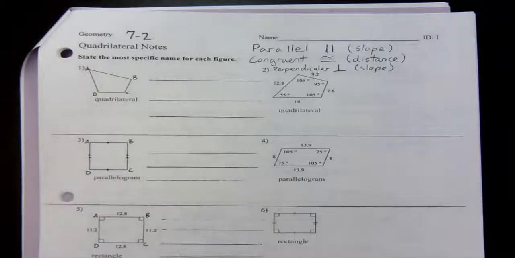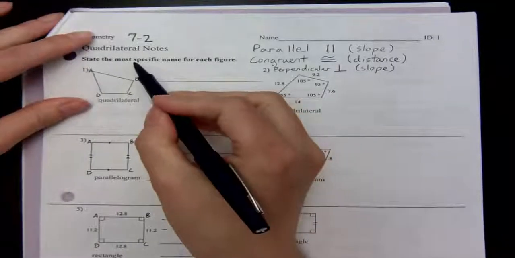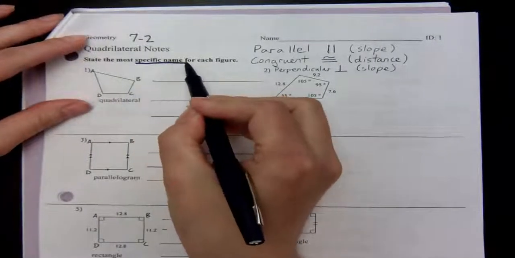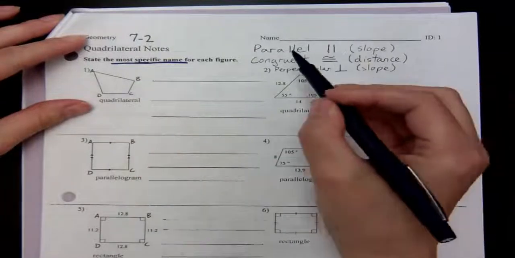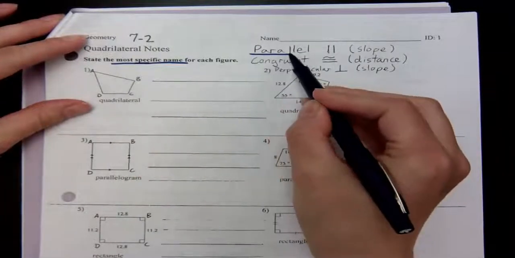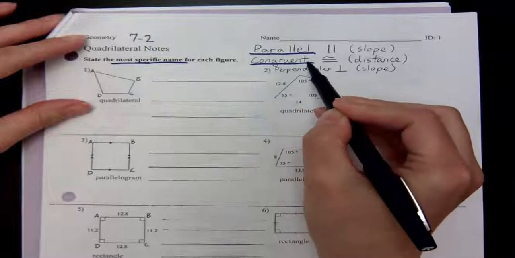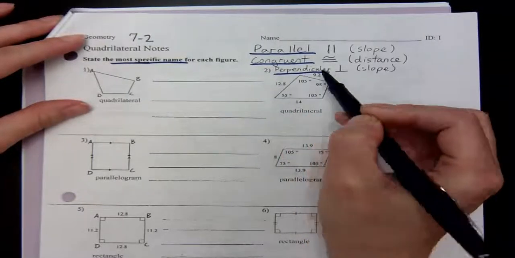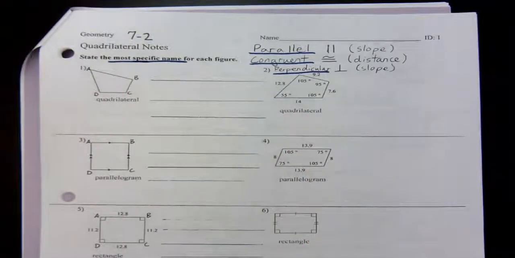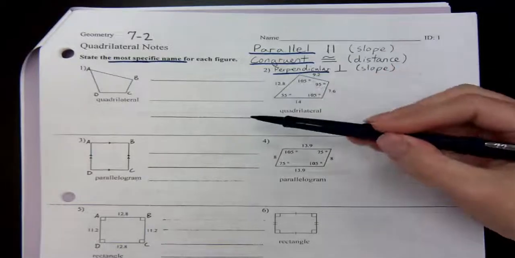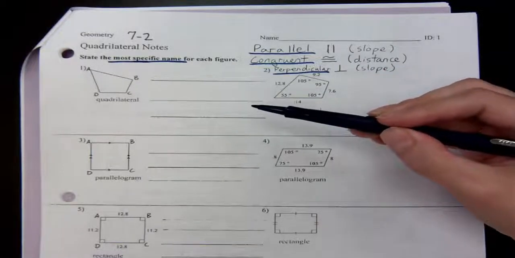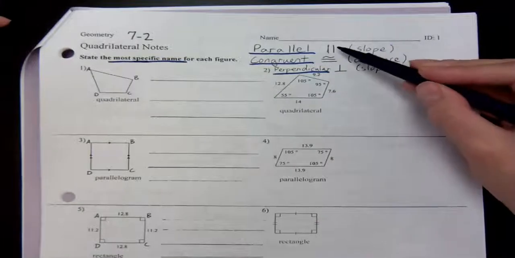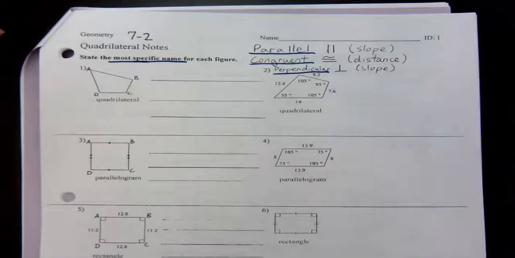Okay, today we're going over quadrilaterals and what the most specific name for each figure is based on our geometry terms of parallel, congruent, and perpendicular. So this is where we're looking at each one and stating out the proof of what it is based on which lines are parallel, congruent, or perpendicular.